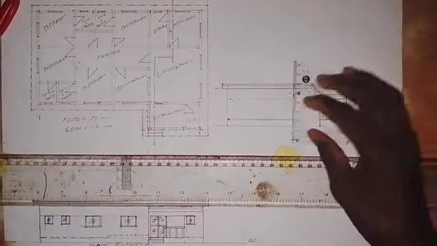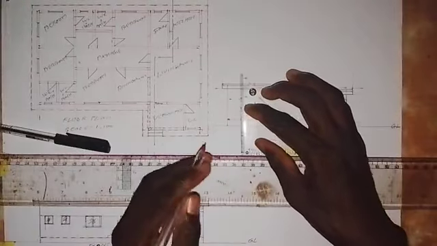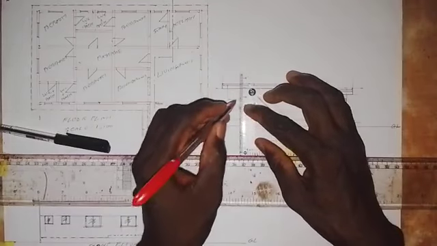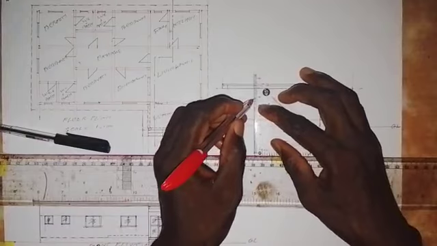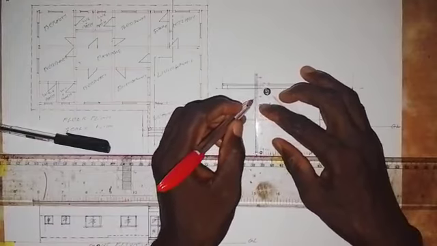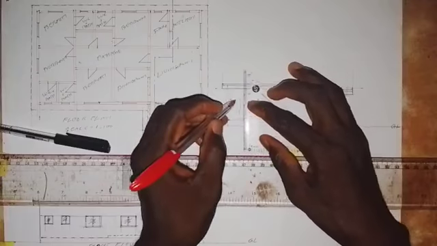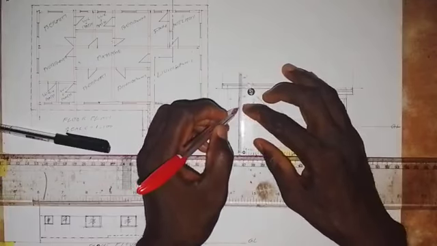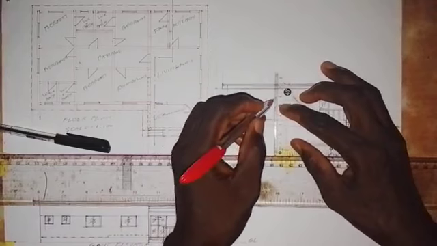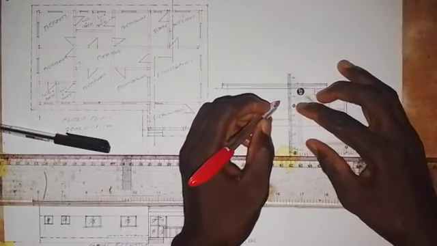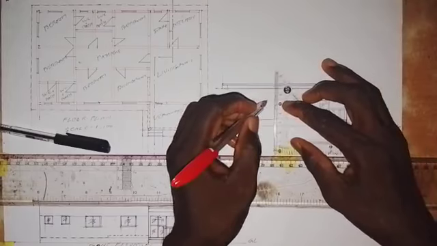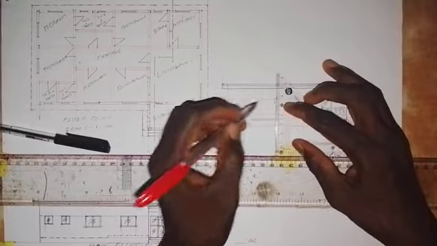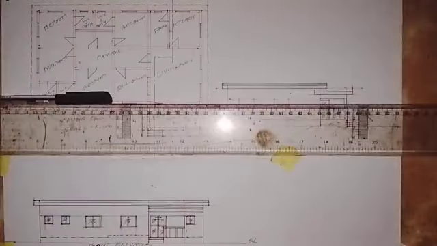So let's form the windows. Moving away a bit for the frame, and here also for the frame, and then here.